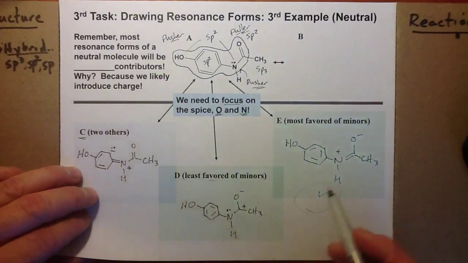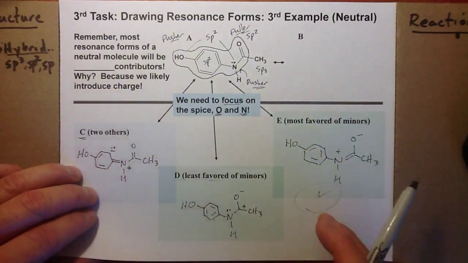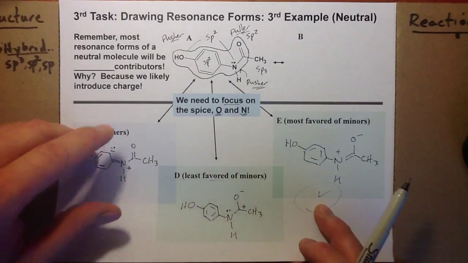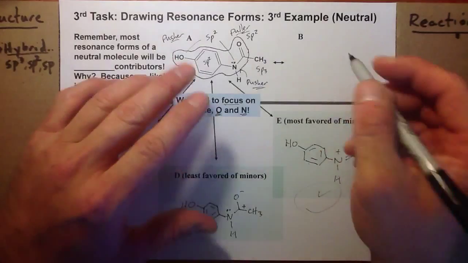form. Why are they all minor? Because they have positive and negative charge. They are with positive and negative charge. They're dipolar. This is a neutral structure. So, and one last thing.